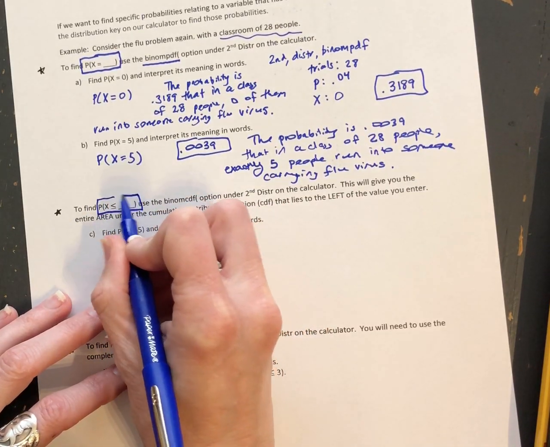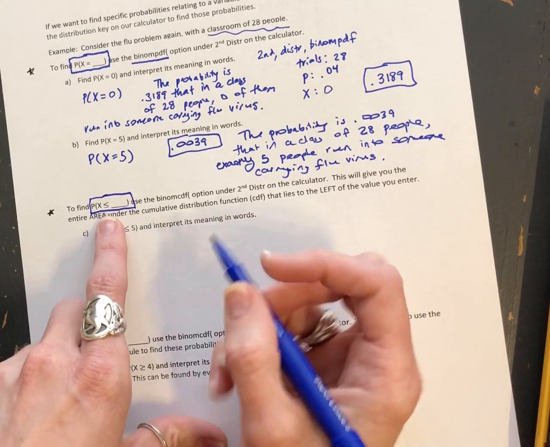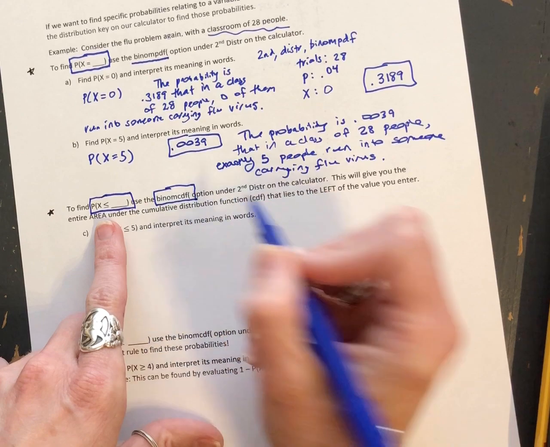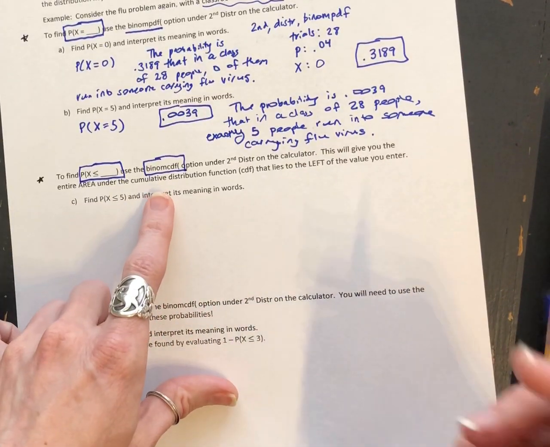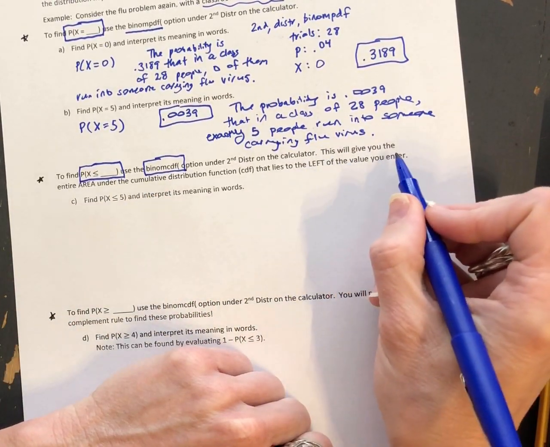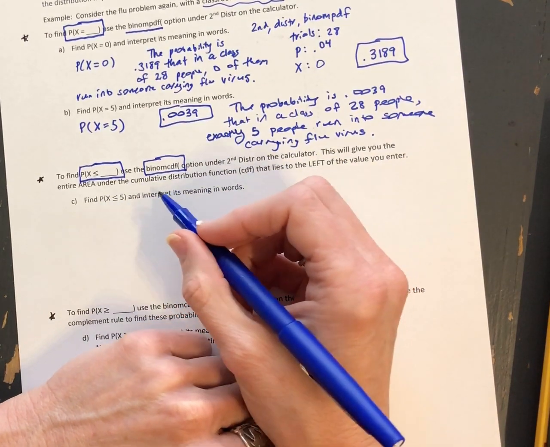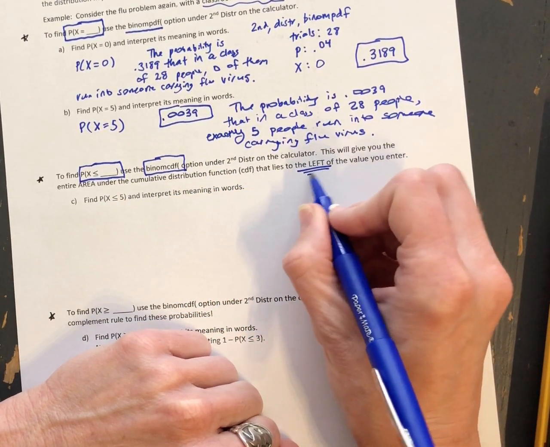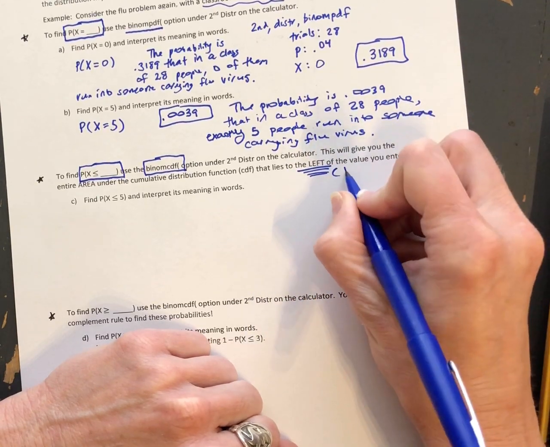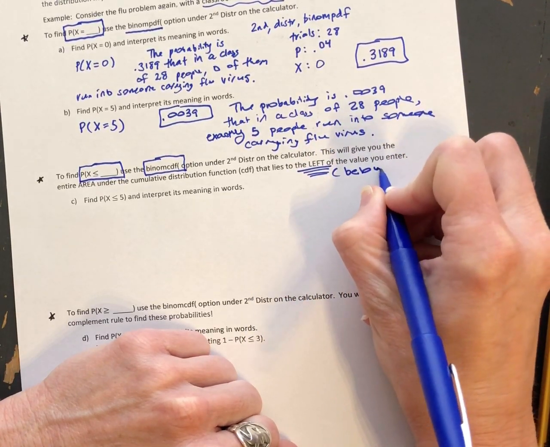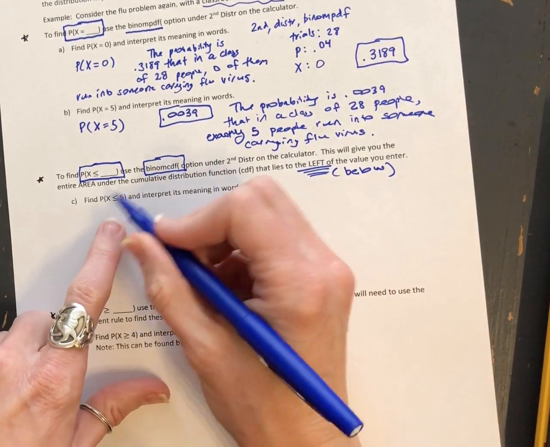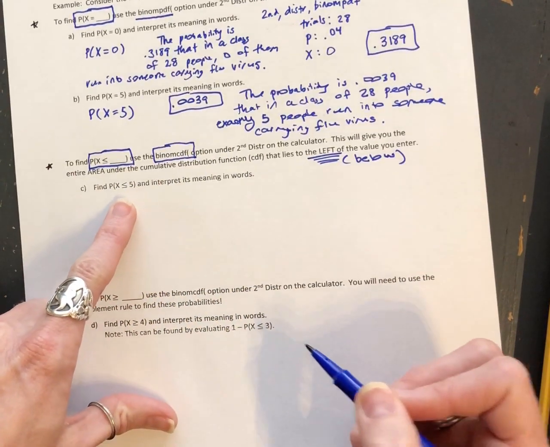When it's X less than or equal to, you use the binomial CDF option instead of PDF. What this does is it always gives you the area under the cumulative distribution function that is to the left or below the value you enter. So that's why this works for less than or equal to.